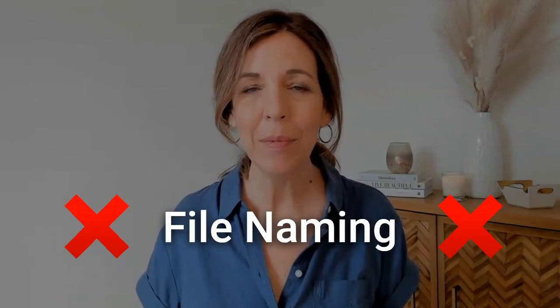Mistake number one is not creating a consistent file naming system. This can lead to confusion and make it difficult to find and retrieve your files, and you waste a lot of time searching. Now, I'm sure you're starting to feel a little anxious, wondering if I'm going to tell you you have to name all of your files. You can breathe a sigh of relief. You do not need to name all of your files.